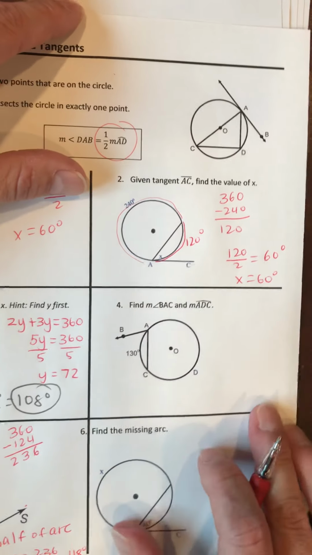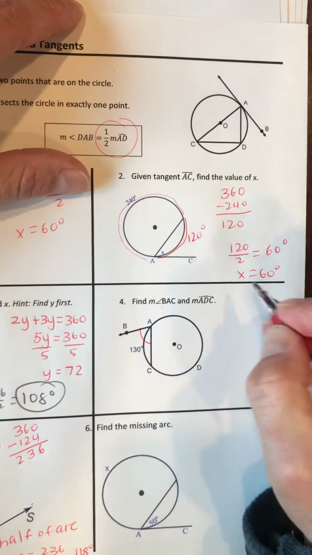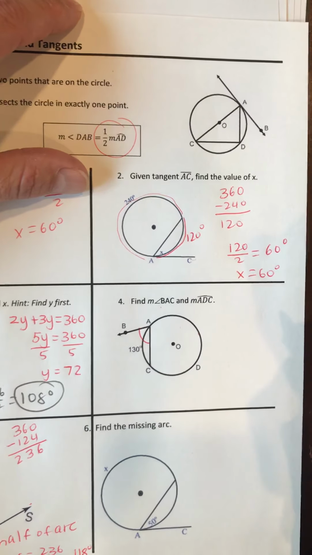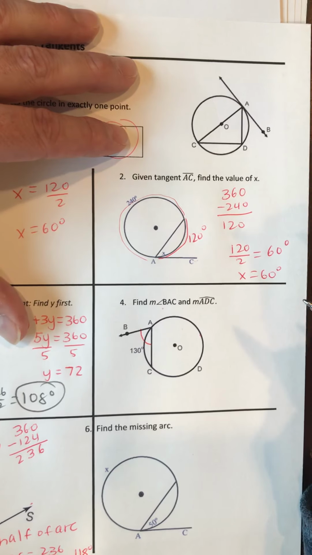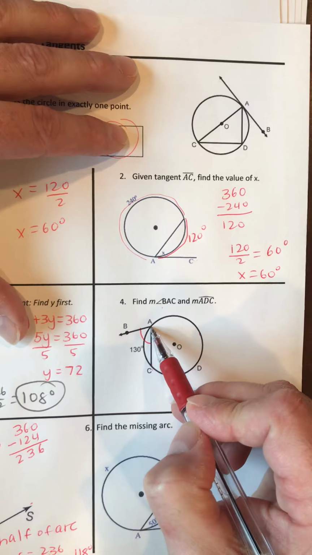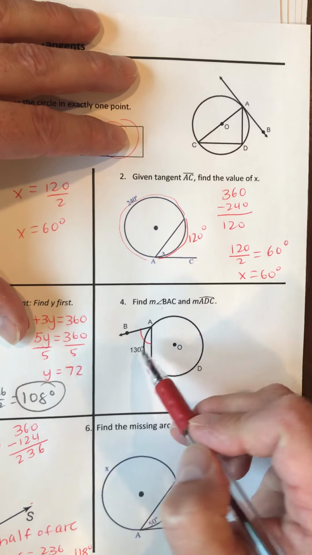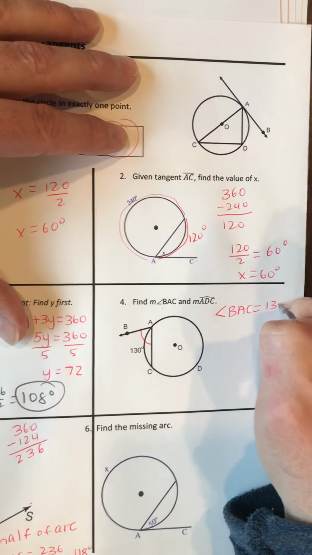All right, number 4. It says find angle BAC, this angle, and arc ADC. All right, ADC is easy, right? That's just 360 minus 130. But remember, this angle, if the angle is on the edge, it's half the arc. So BAC is just half of 130.